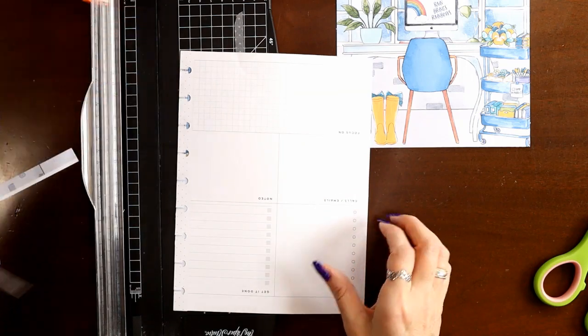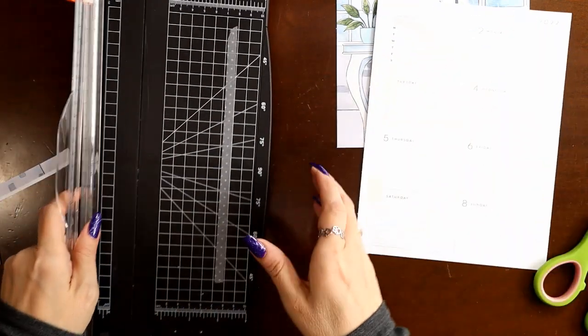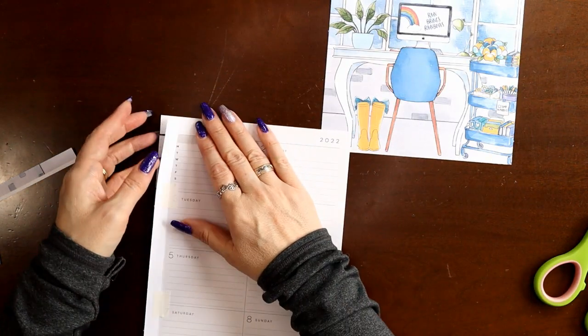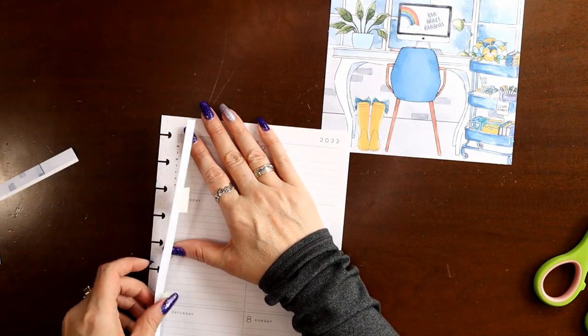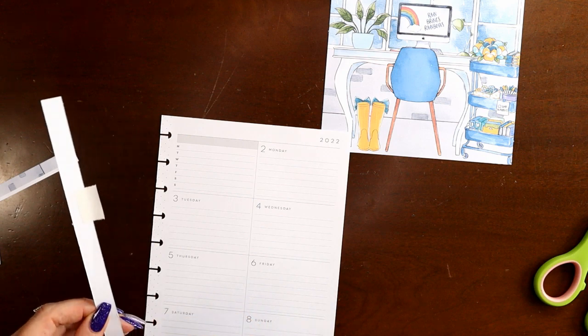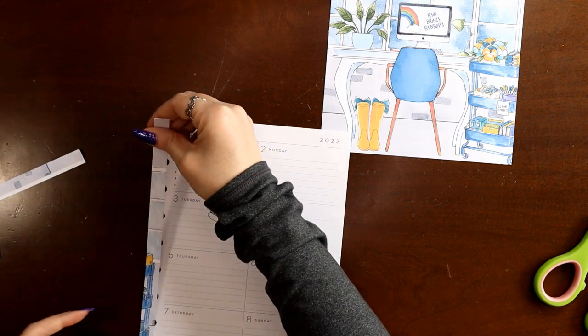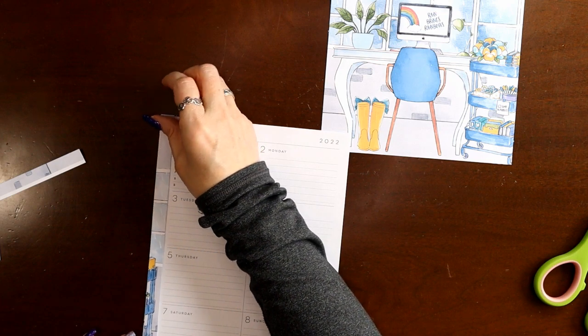There we go. All right. So now if I pull this off, no page ripping. Good, good. Now I have this tiny little strip that continues the picture on across.